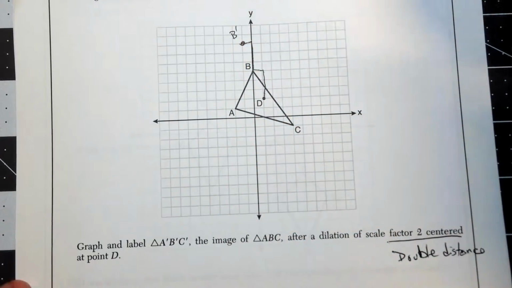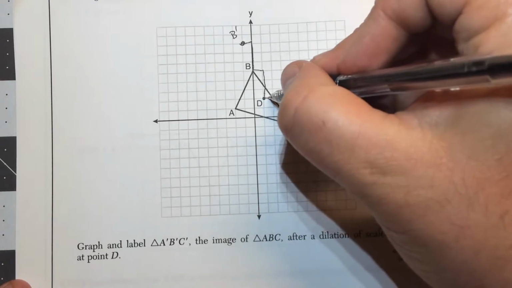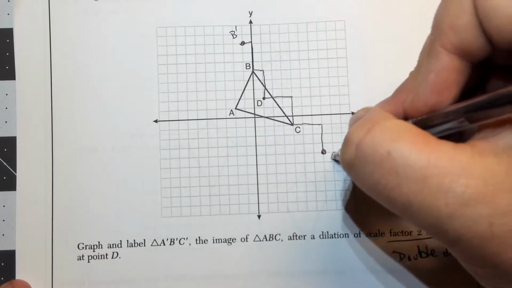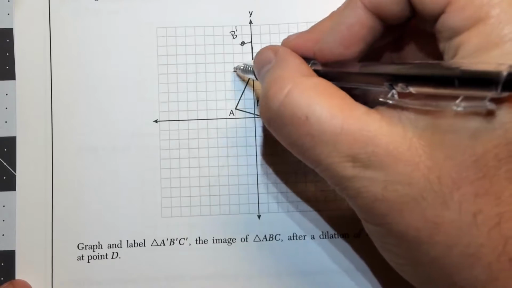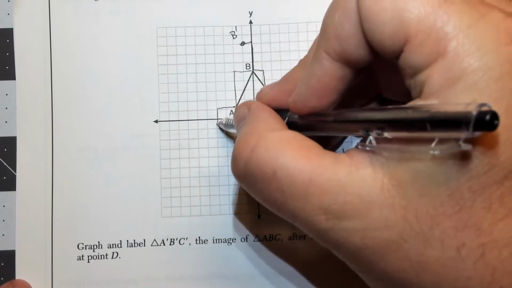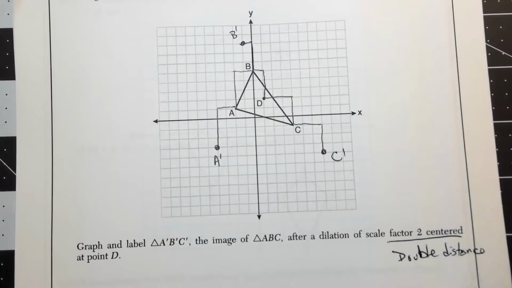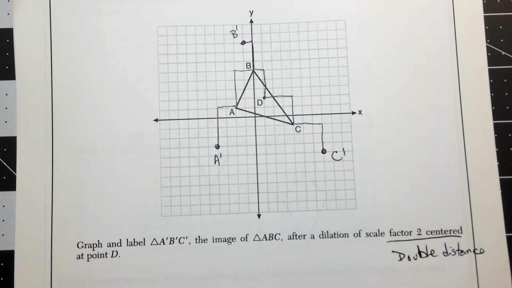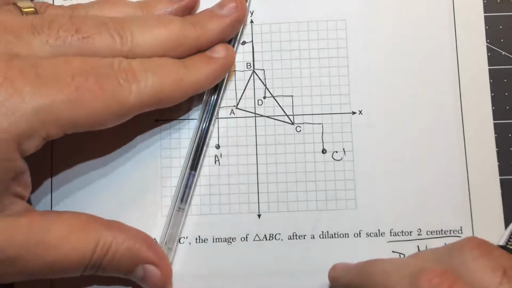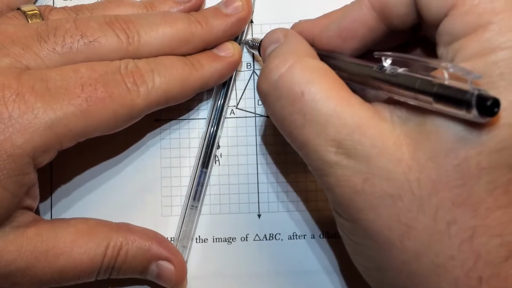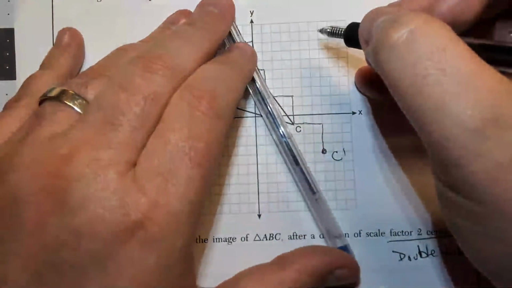All right? For C, we're going to go over 3, down 3, over 3, down 3. And boom, that's where C prime is going to go. And then for A, we're going to go over 2, down 4, over 2, down 4. Okay? And there's A prime. If it was centered at the origin, we would just multiply by 2, all right? So no worries there. And then all we're going to do here is draw ourselves a straight line. So on the exam, you will have a straight edge. So you'll have a compass and straight edge to use here, all right?